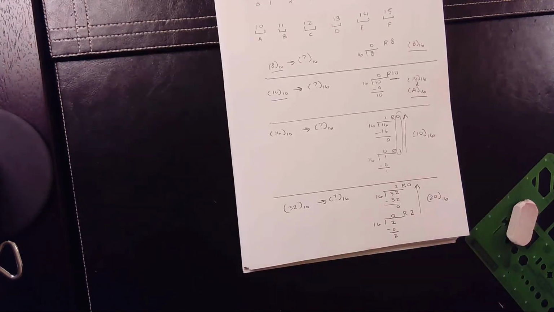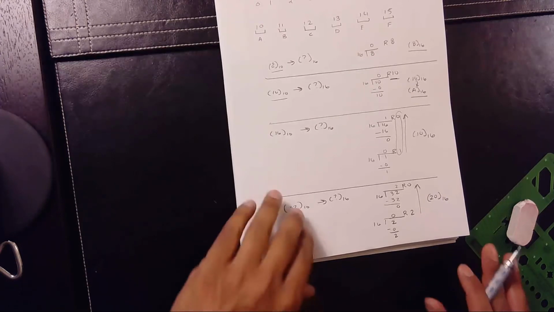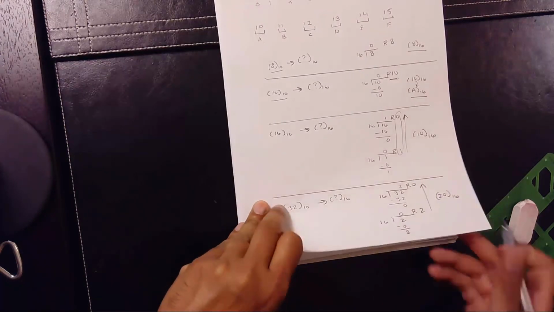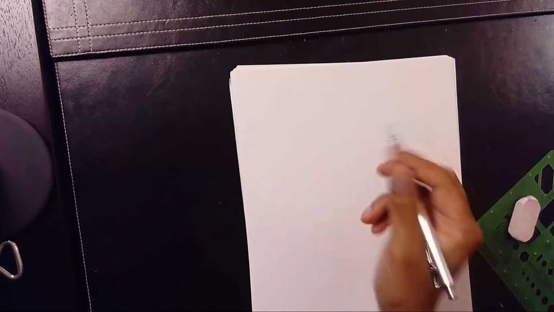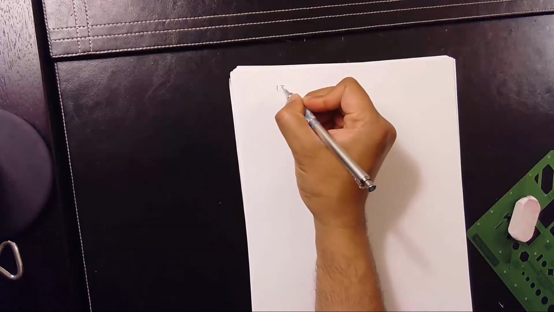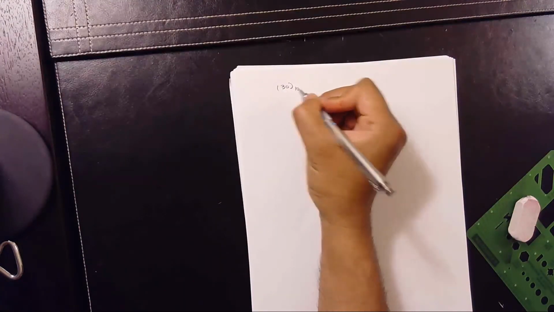Okay, straightforward. Okay, what about the number 30? You know, we could try that. Okay, see what happens with the number 30. So let's take the number 30, base 10.